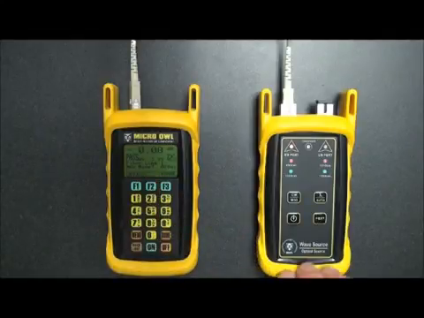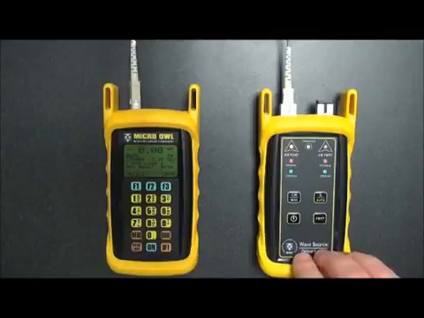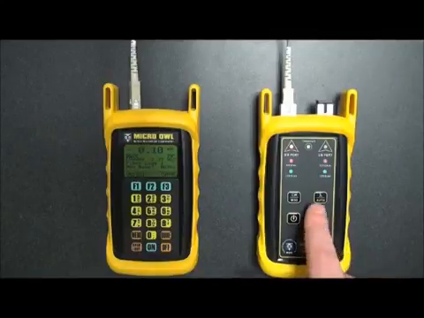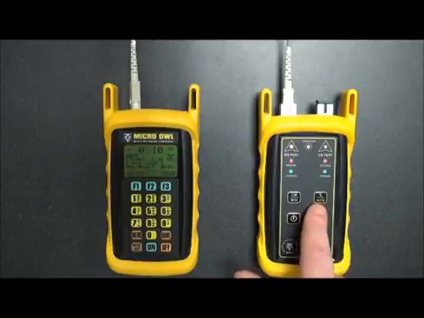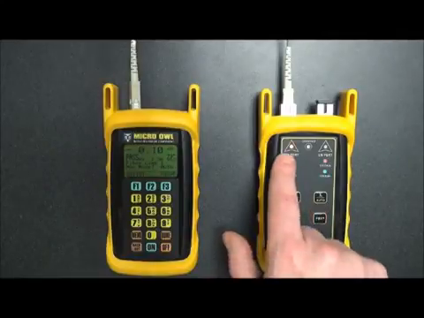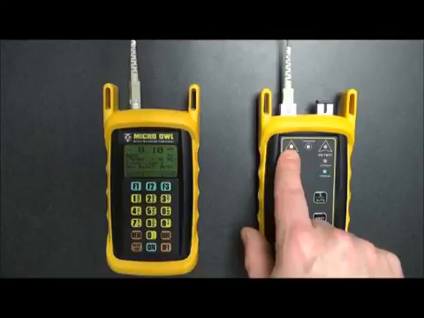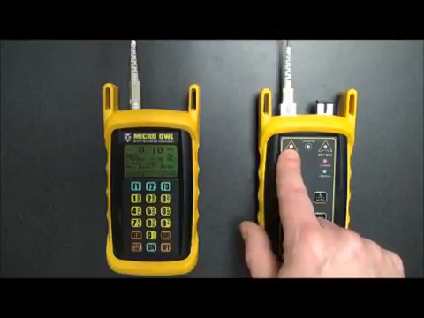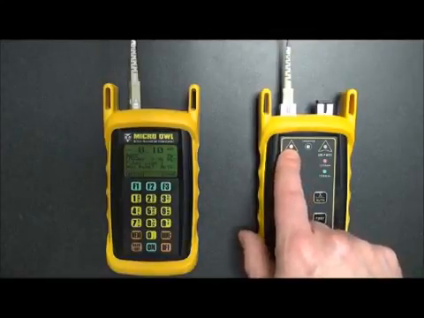Now on the other side, to set into auto mode, this is a little tricky. It might take a couple of times for practice, but what you need to do is press and hold this lambda/auto button until you see the indicator LED begin to flash, and then immediately remove your finger. So I'm going to demonstrate that now.